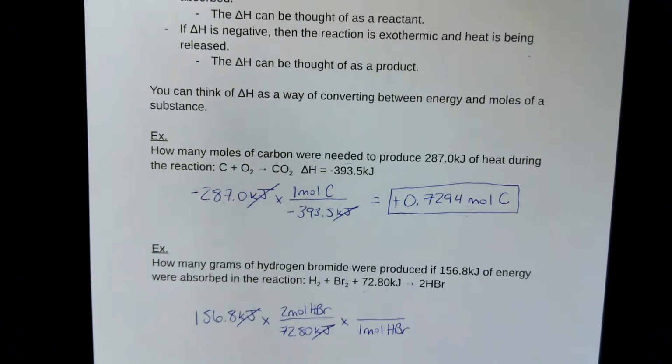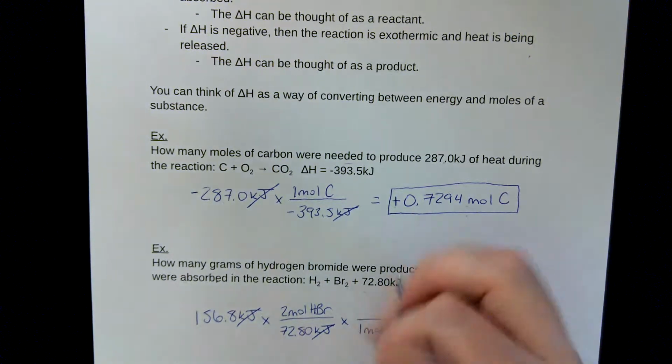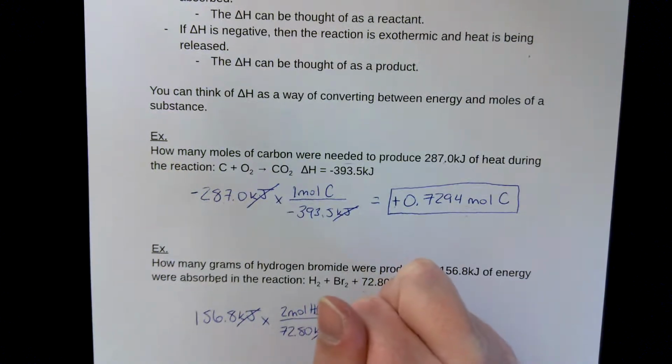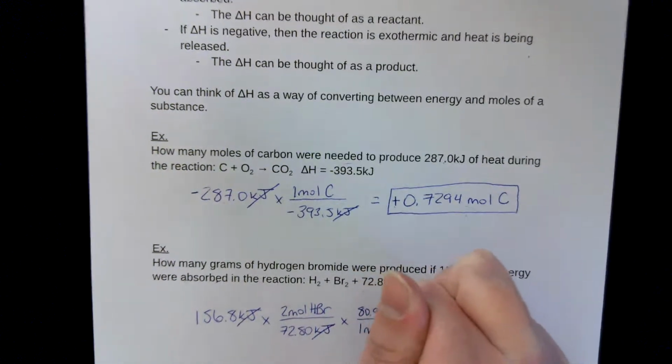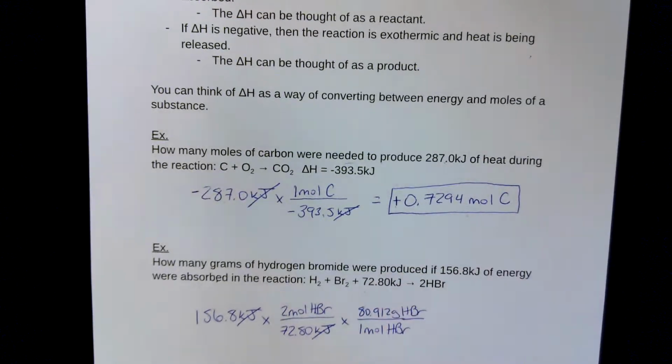And the molar mass of HBr can be calculated by adding up the molar mass of hydrogen, 1.008, plus the molar mass of bromine, which is 79.904. And we add those up, and we come up with 80.912 grams per mole of HBr.